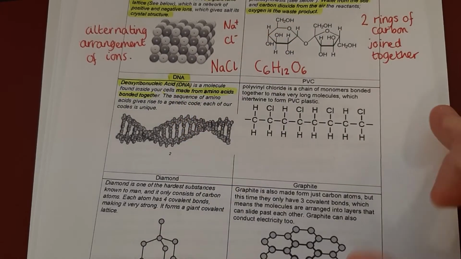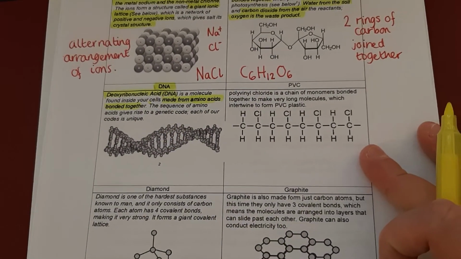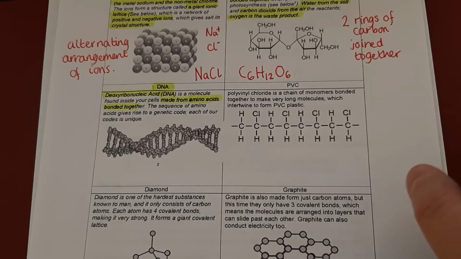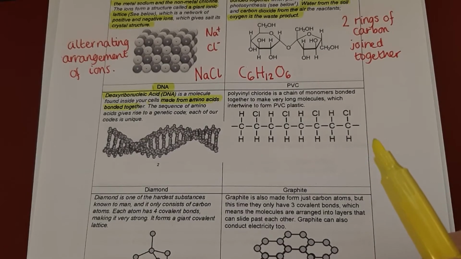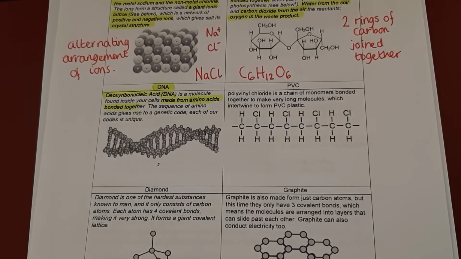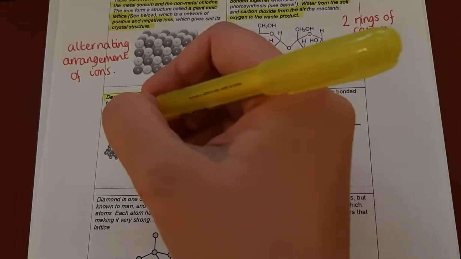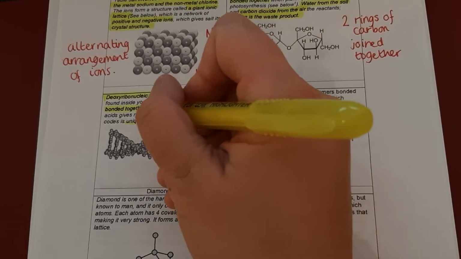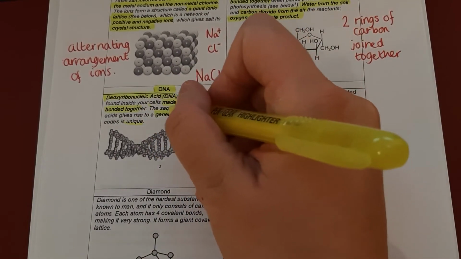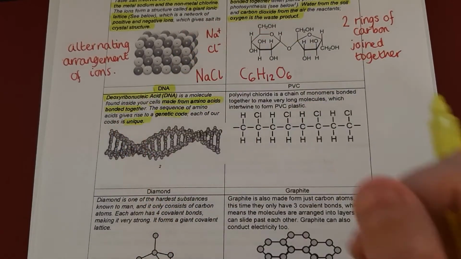So it's made from amino acids bonded together. Now, the sequence or the order of these amino acids is what gives us our genetic code. Everybody's genetic code is unique. That means we all have our own code different to that of someone else. So it gives a genetic code, okay, and we have our own unique code.